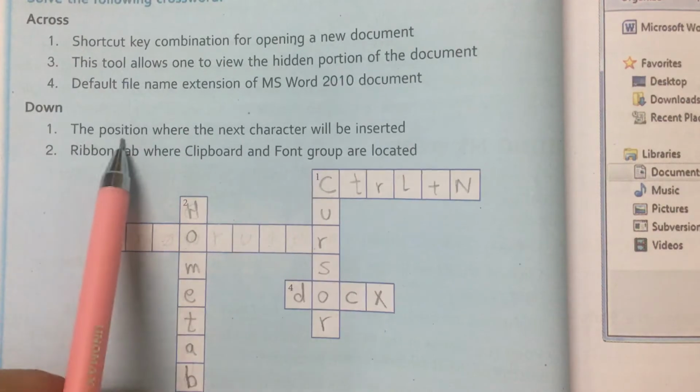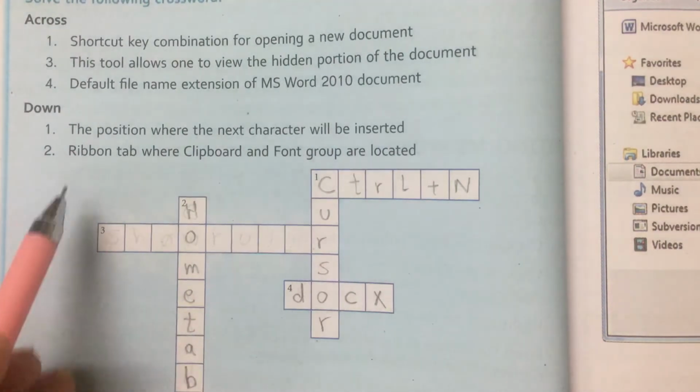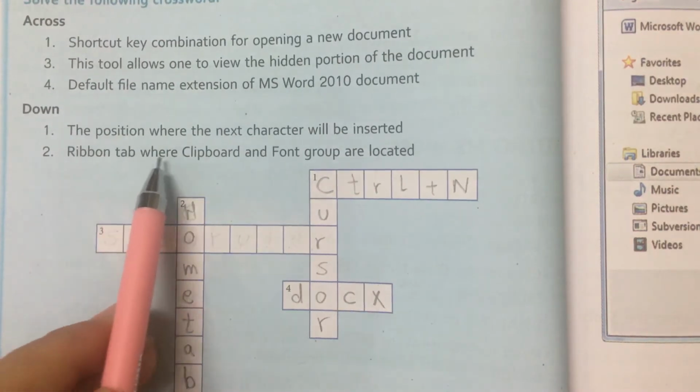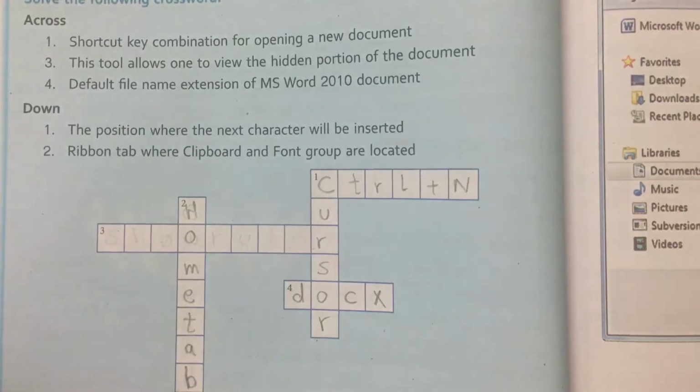Down: the position where the next character will be inserted is cursor. And number 2, the ribbon tab where the Clipboard and Font groups are located is the Home tab.